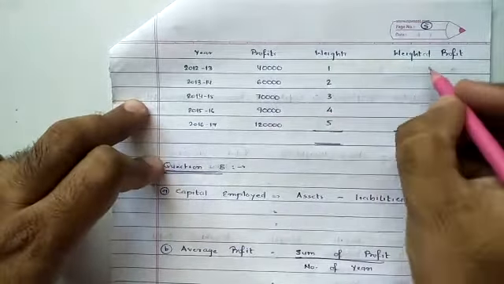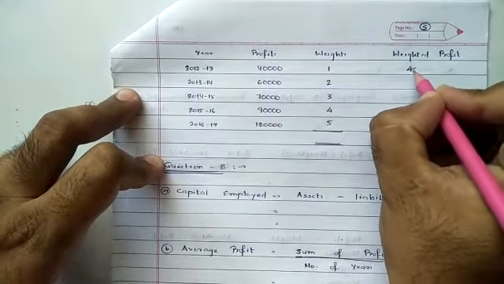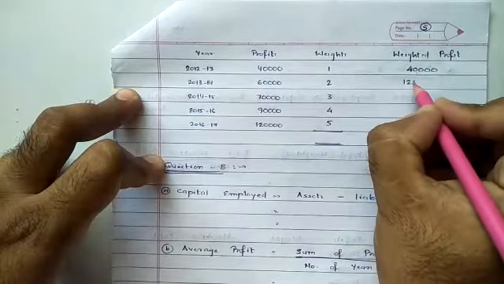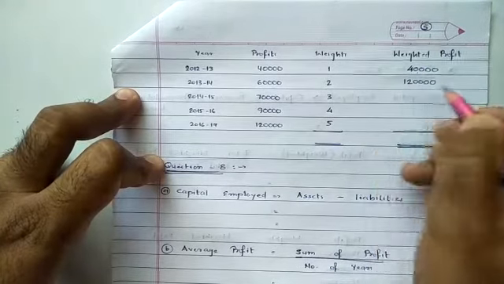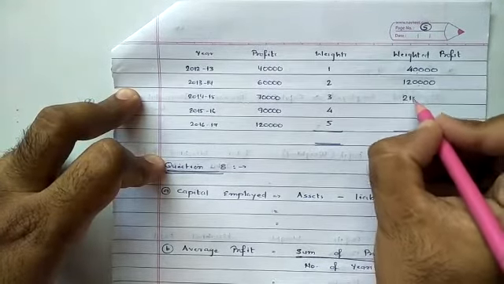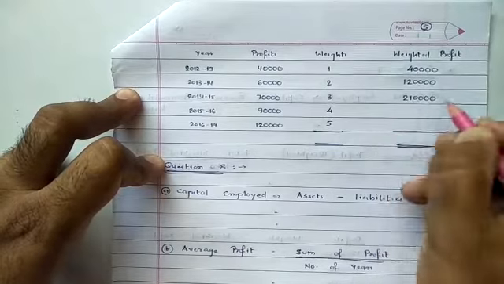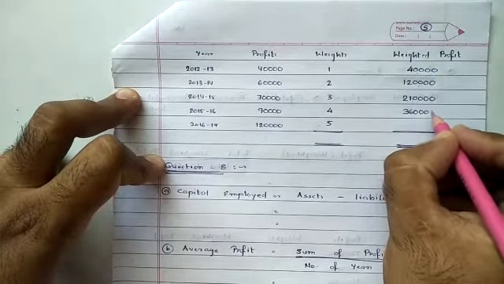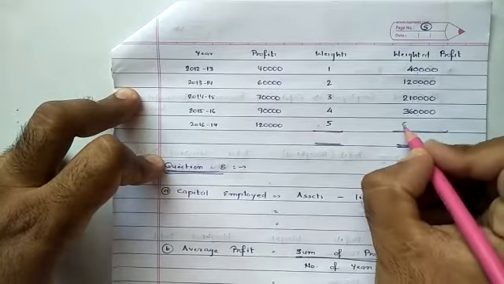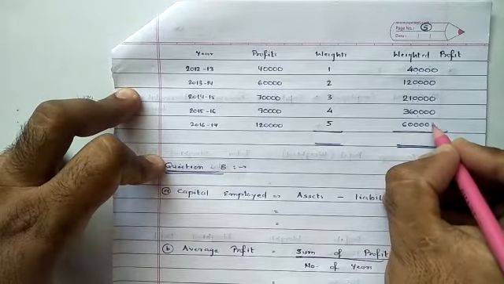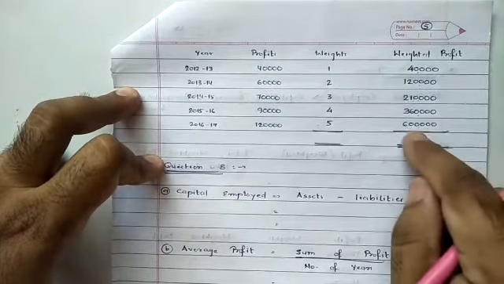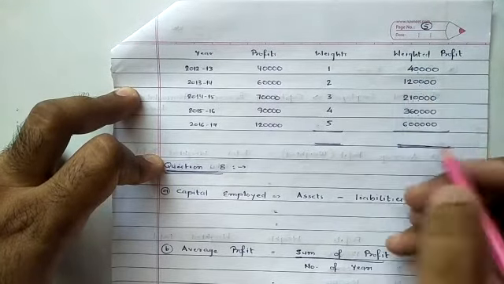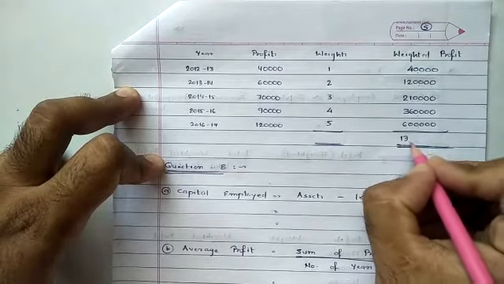Multiplying both, 40,000 into 1 gives 40,000. 60,000 into 2 gives 1,20,000. 70,000 into 3 gives 2,10,000. 90,000 into 4 gives 3,60,000, and 1,20,000 into 5 gives 6,00,000. The total comes to 13,30,000.